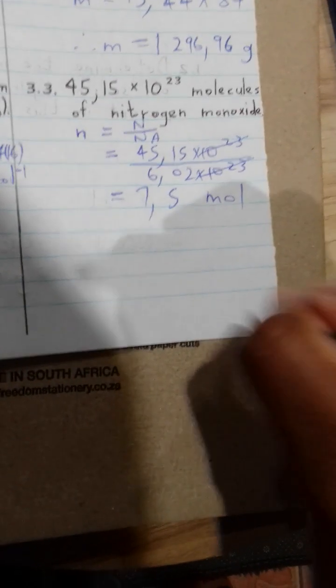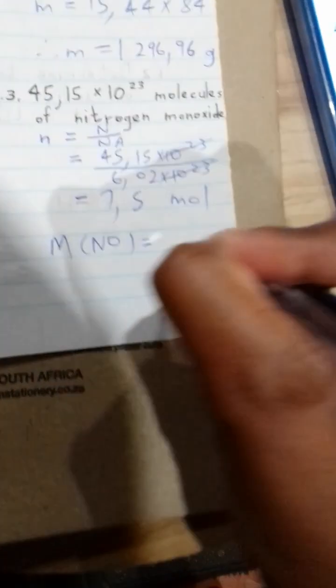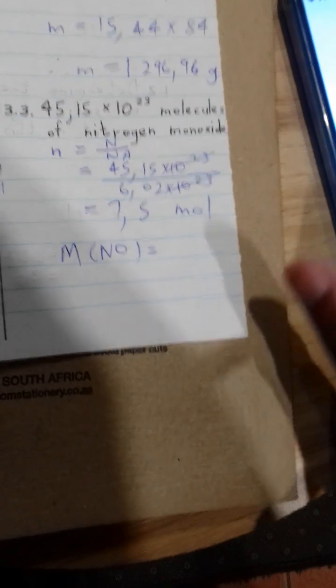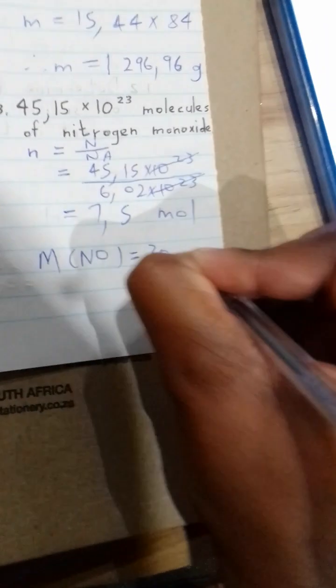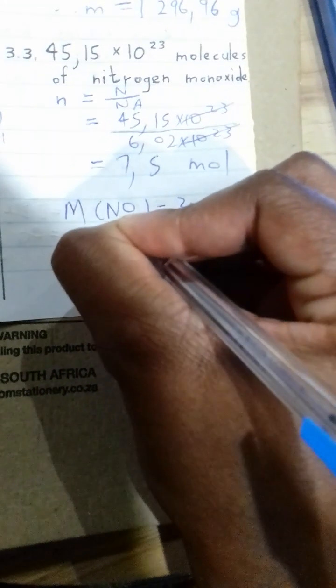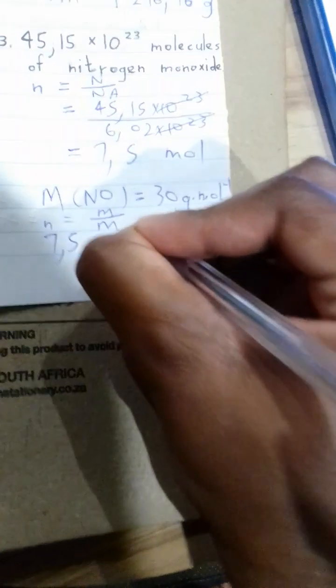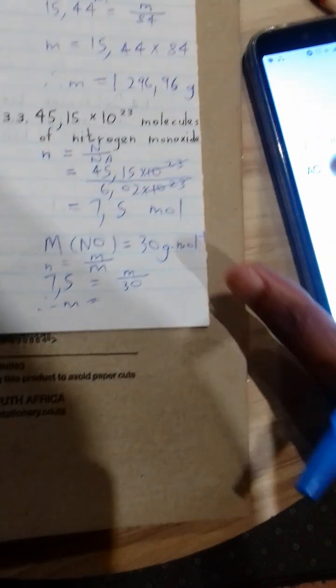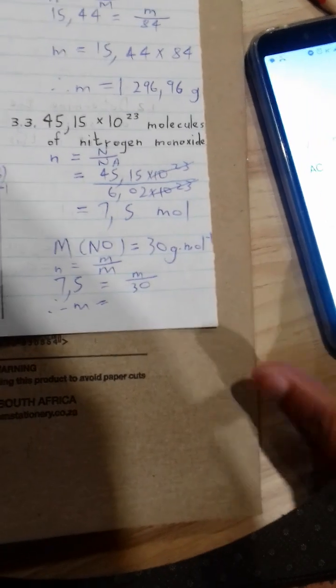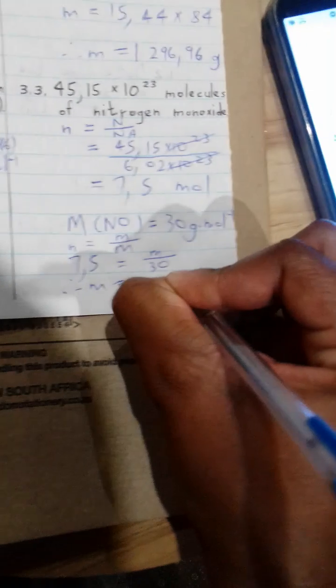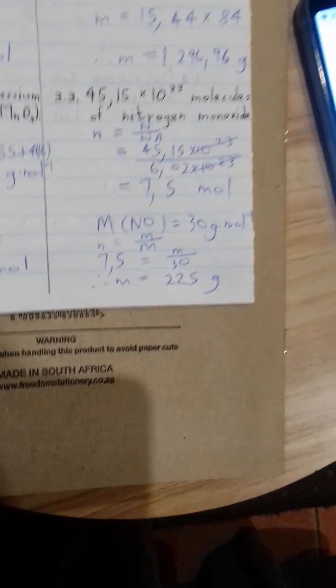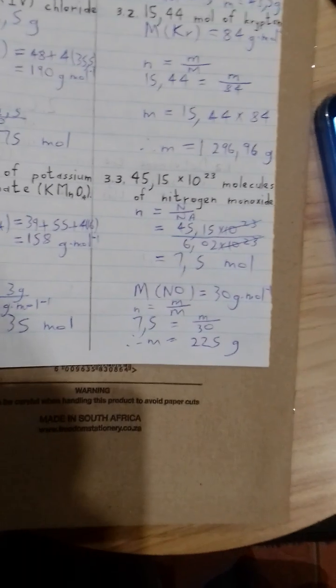Nitrogen monoxide is NO. So the molar mass of NO is 14 plus 16, which is 30 grams per mole. And don't forget, mass over molar mass, 7.5 equals mass over 30. Mass is 7.5 times 30, which is 225 grams. Remember, you don't write here, but it's just that I ran out of space. Okay, I hope that makes sense.